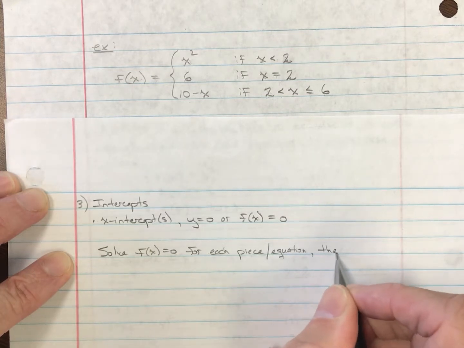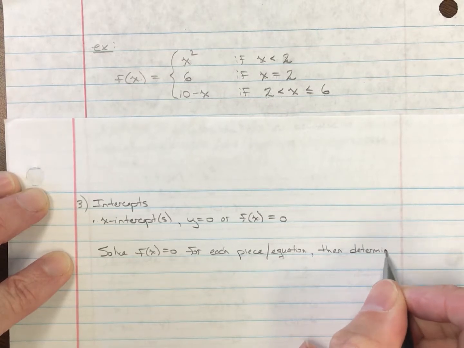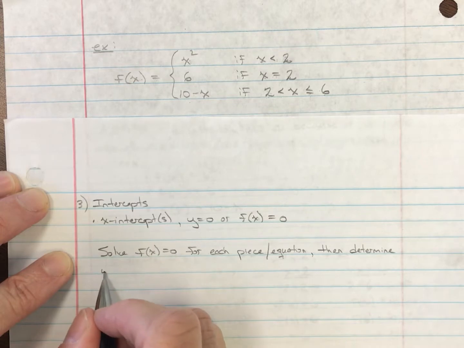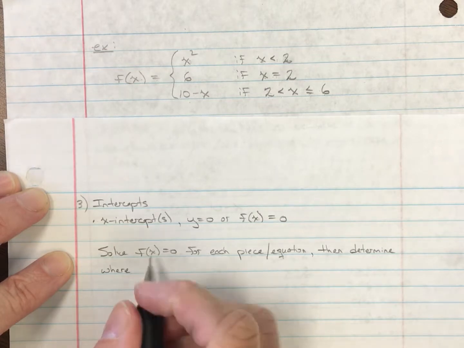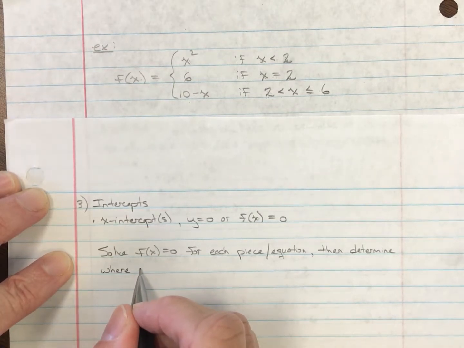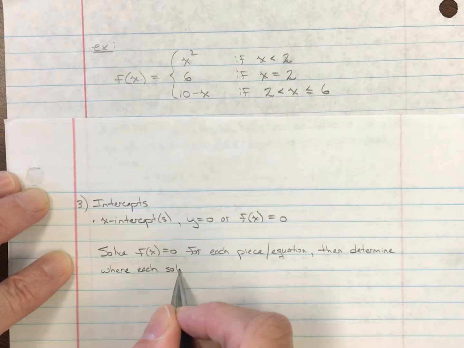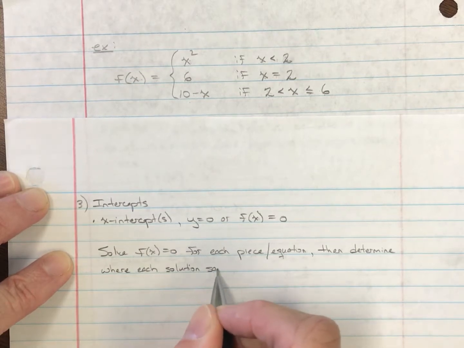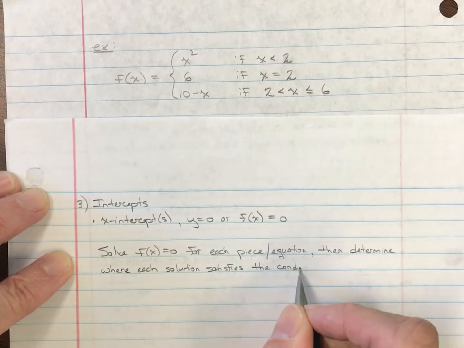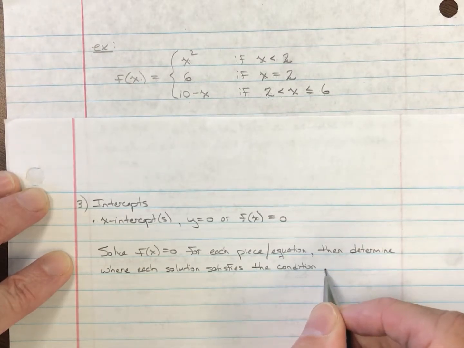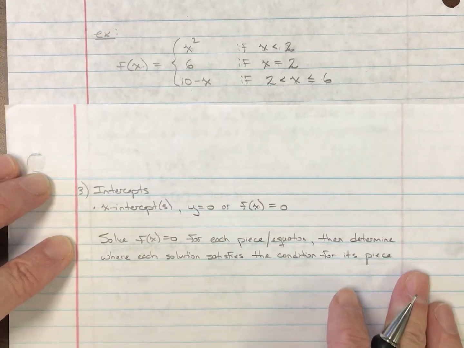Then determine where each solution satisfies the condition defining its piece, the condition for its piece.